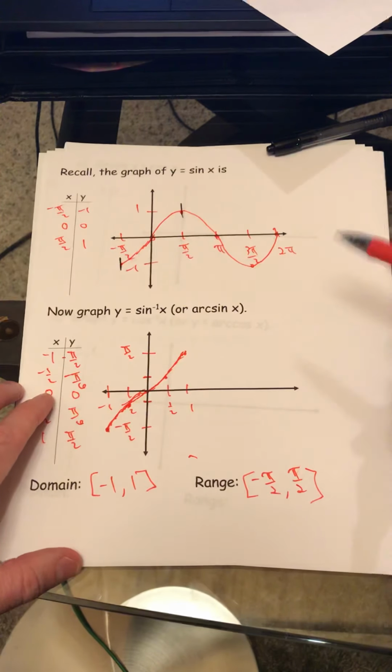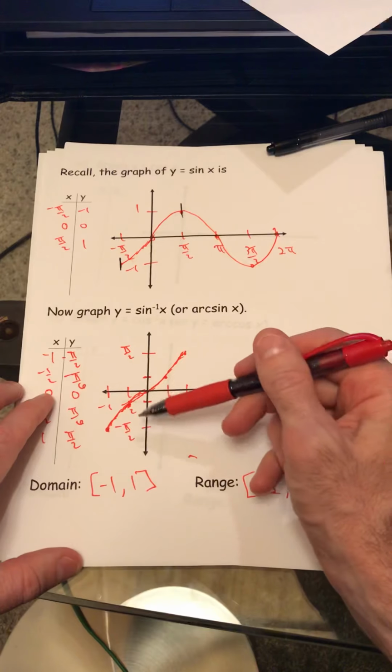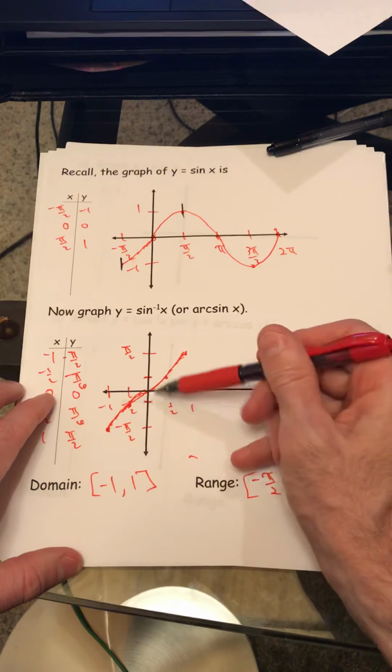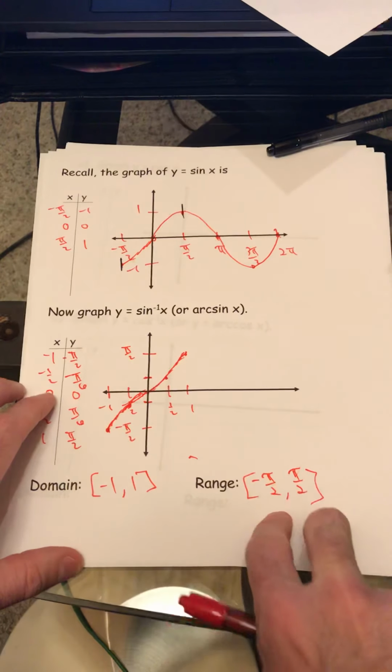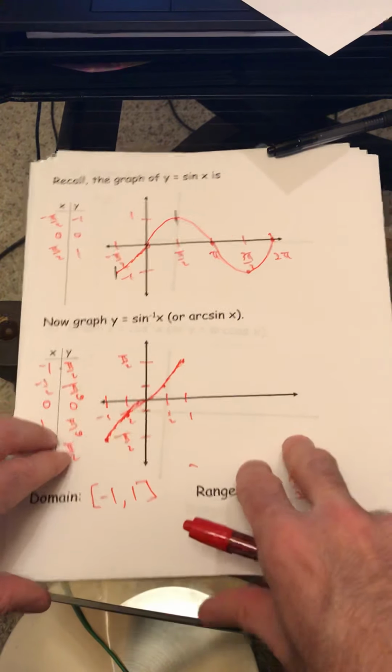More importantly, just that you'll be able to recognize the graph. I mean, the nice thing about inverse sine, it does go through the origin. So your domain's negative 1 to 1, range is negative pi over 2 to positive pi over 2.